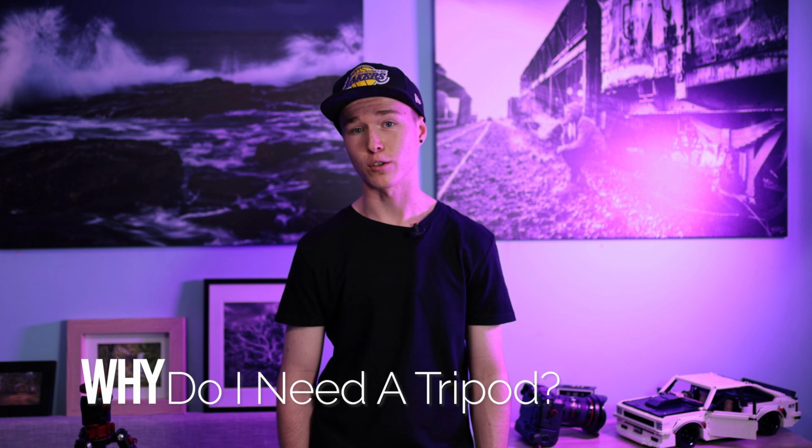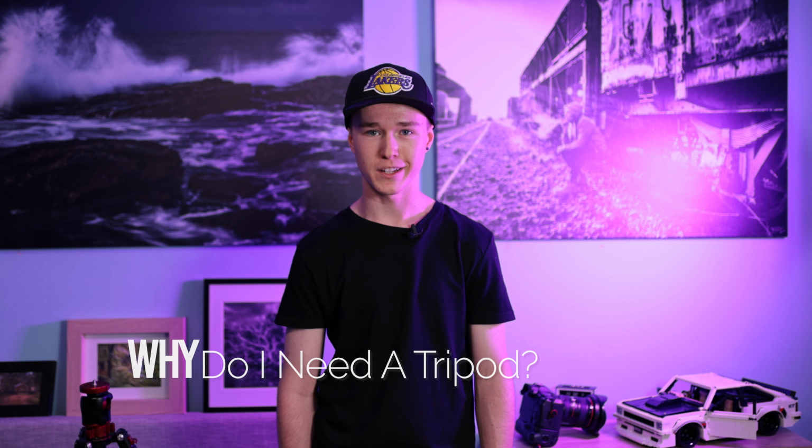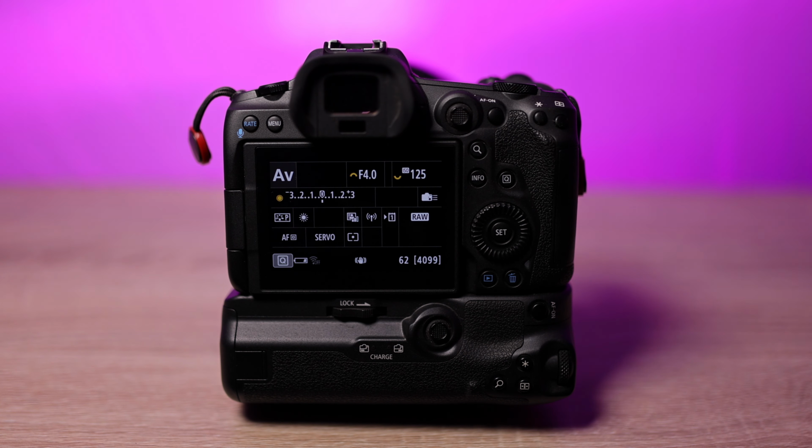Okay, so now we've had a look at how to edit HDR photos, let's have a look at how to set up your camera to take HDR images. Step 1, you will need a tripod. Because you'll be combining several images, you'll need a tripod to make sure your camera doesn't move between shots. Step 2 is enabling auto exposure bracketing, or AEB.